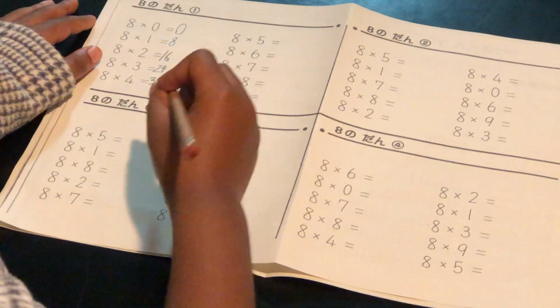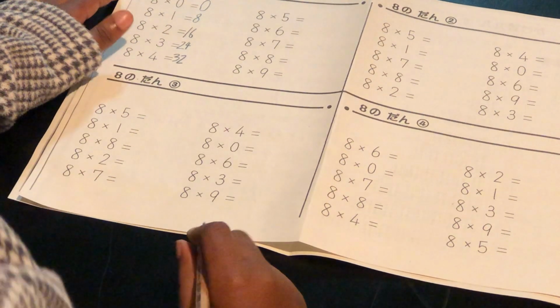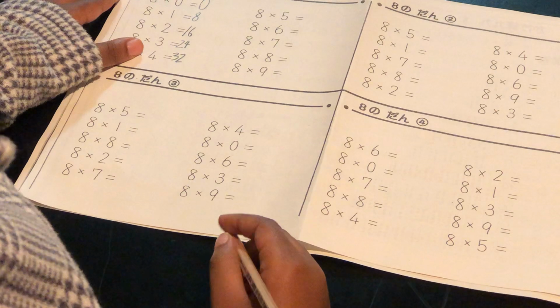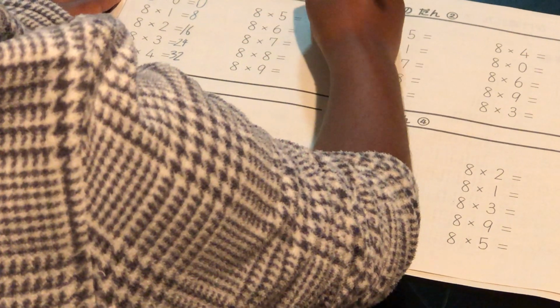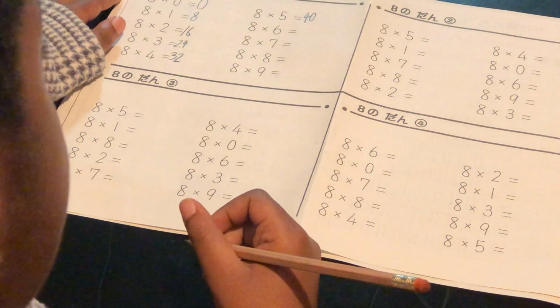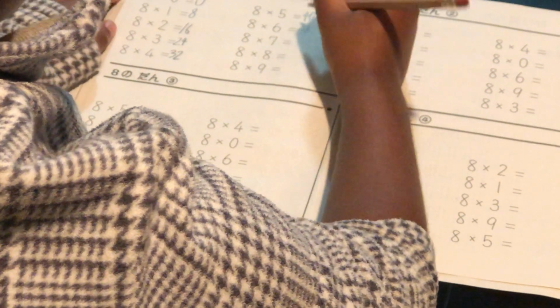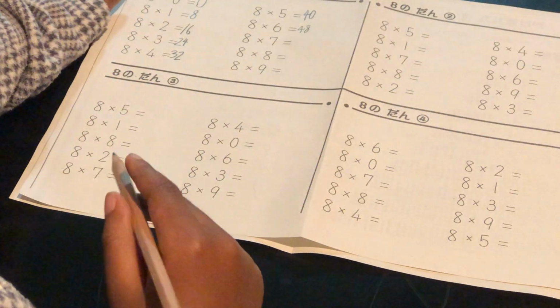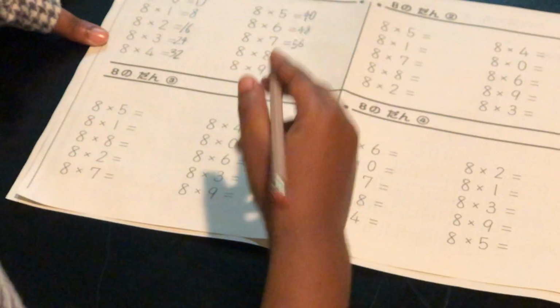Yeah, you're right. Now, what about 8 times 5? You're correct. 40. Now, what about 8 times 6? Yeah, 48. 8 times 7 is 56. See this? 56.